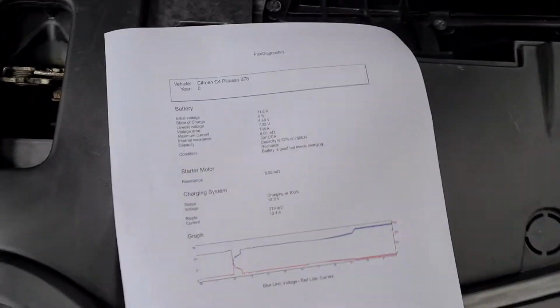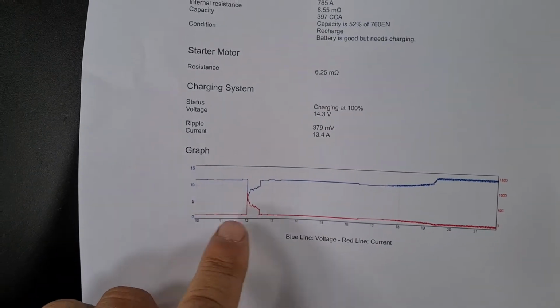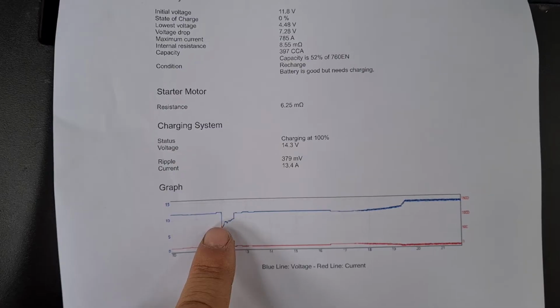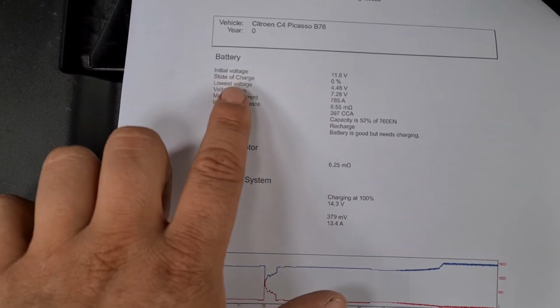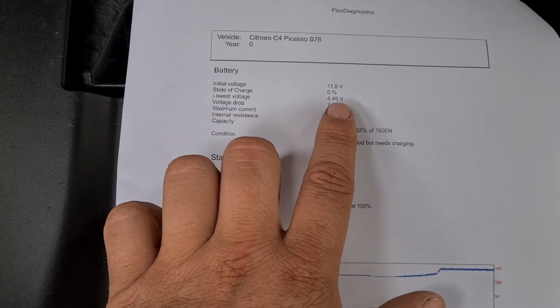So what we've done was a quick battery test on the Pico, using the Pico built-in battery tester. And as you can see here, this was our chart. Blue is voltage, and red is our current. You can see this huge drop during cranking here. If we check the lowest voltage, it went down to 4.48 volts.